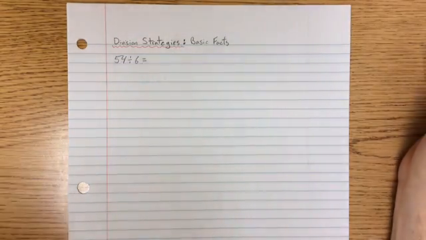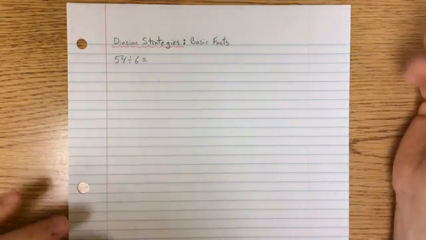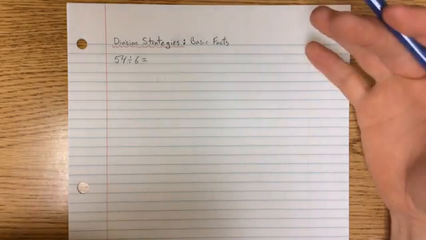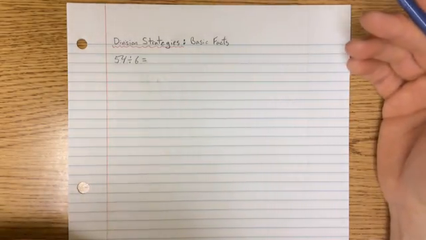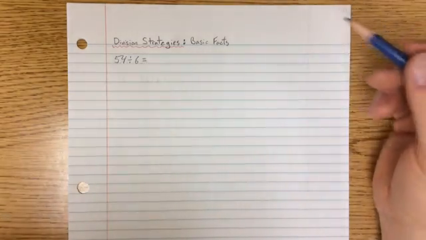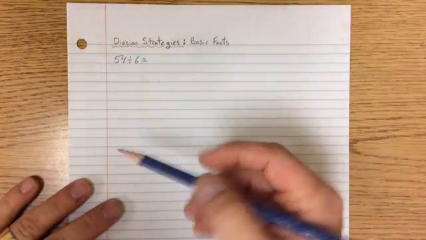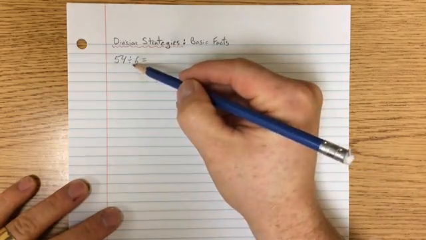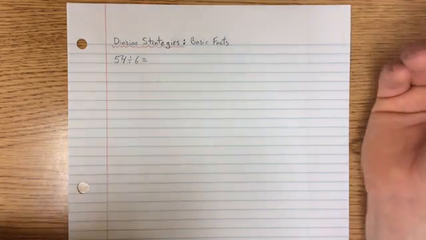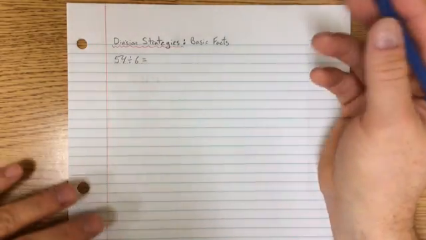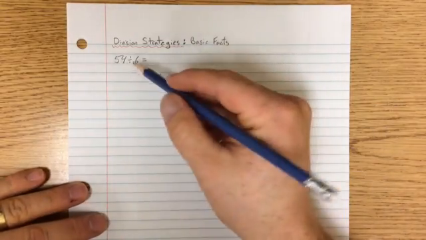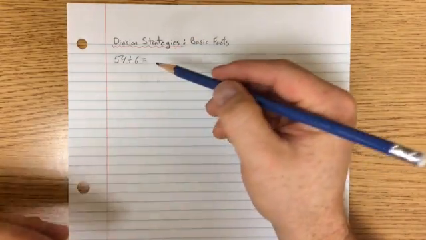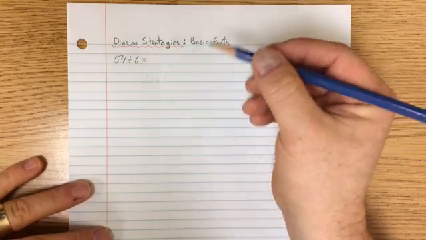The next lesson we had was just simple division strategies, and we started off with the basics. Basic facts going from 1 to 100. When we have our basic things like 54 divided by 6, we need to know our 6 times tables. It's really quite simple. If you know your 6 times tables, you can reverse engineer division, because division is the opposite of multiplication.